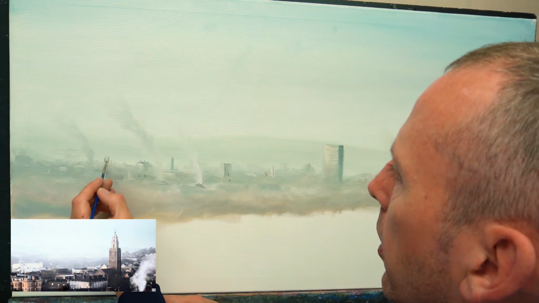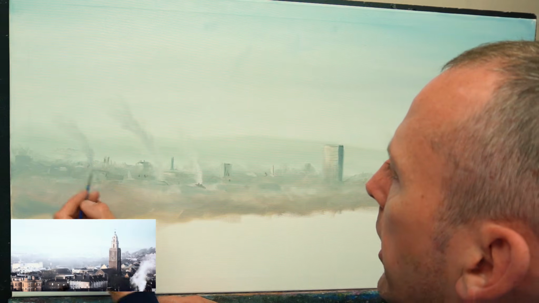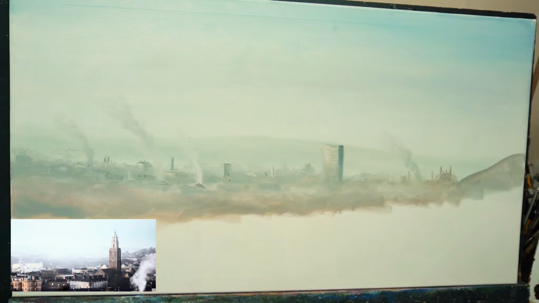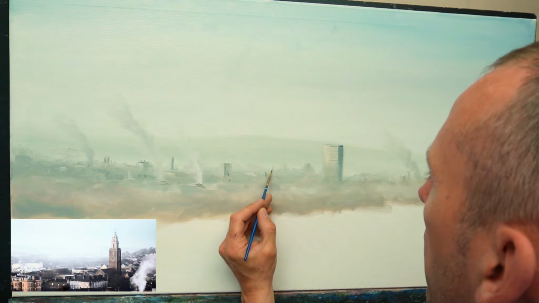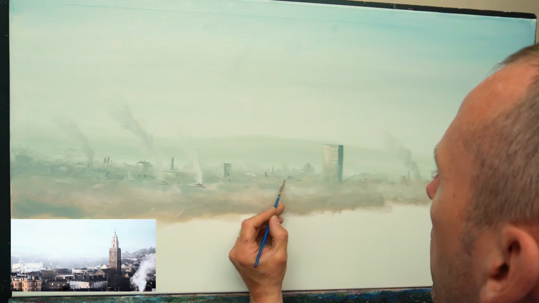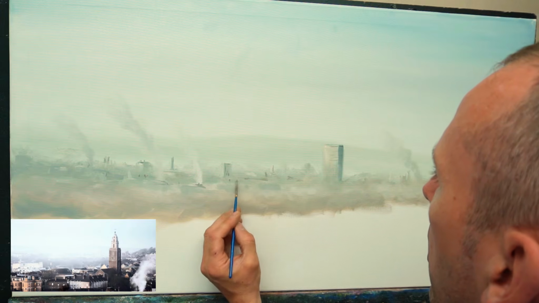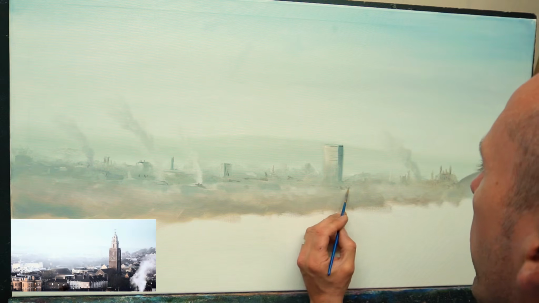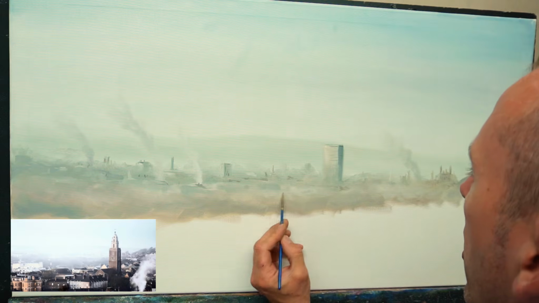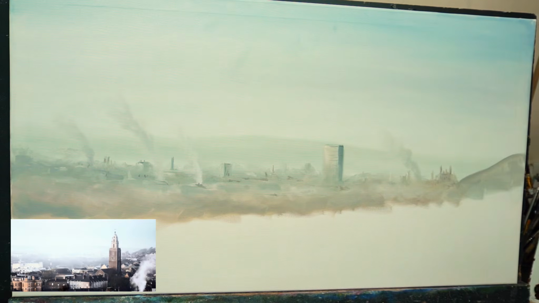And there we go. Small details, a few here and there, make a big difference, doesn't it? Let's just switch a few around with your brush. Just make a few marks. Okay? That is looking pretty good, I think.